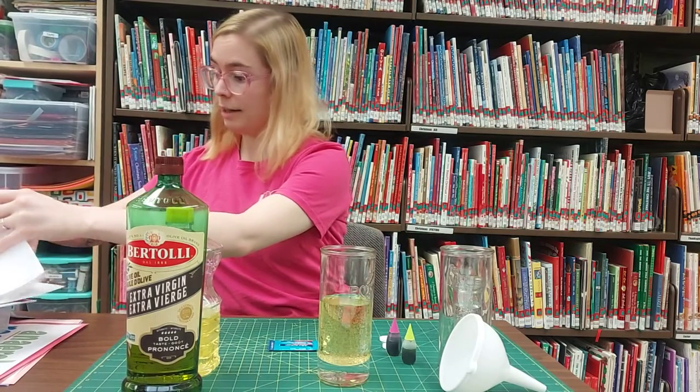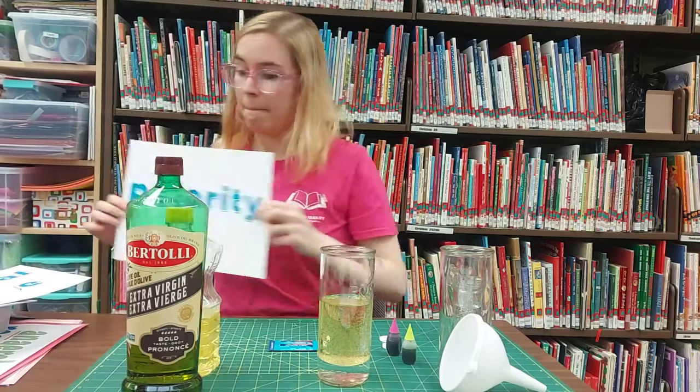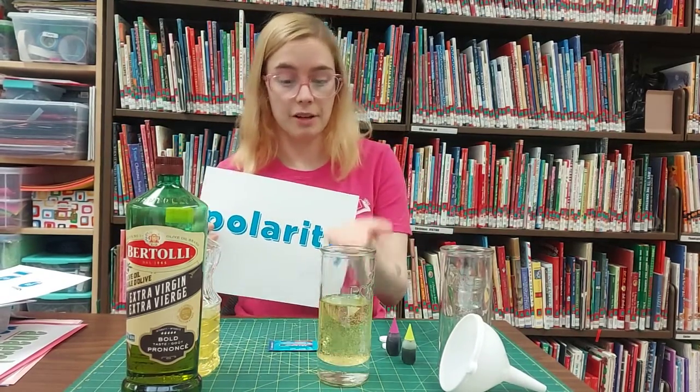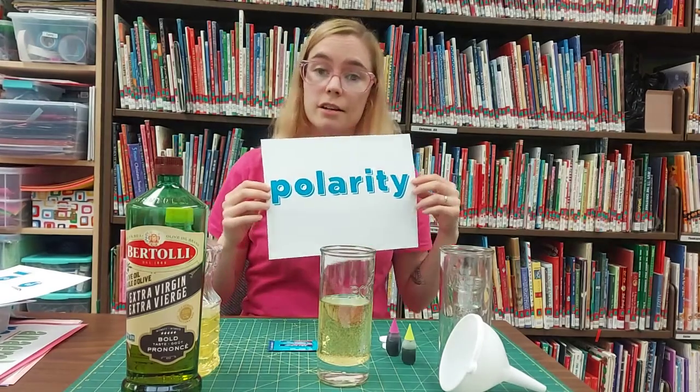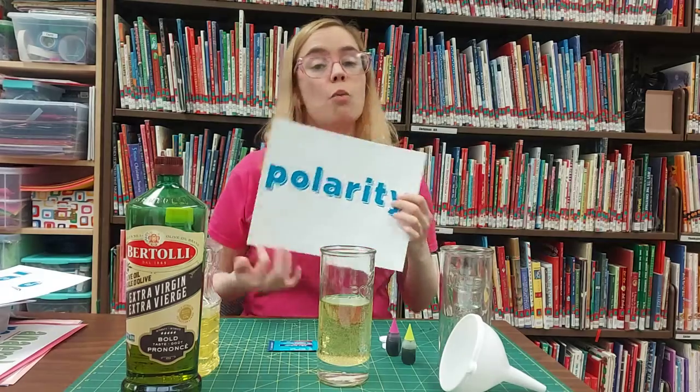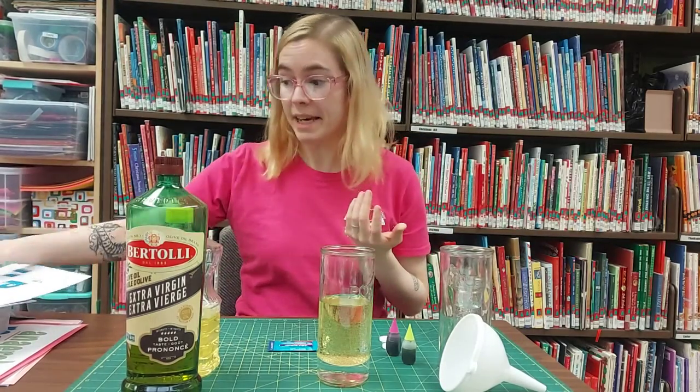Our second concept is polarity. Oh, pardon me. So it's not why they don't mix together, it's why one is heavier than the other. The other concept that we're going to be talking about is polarity. Now, polarity is why oil and water don't mix.